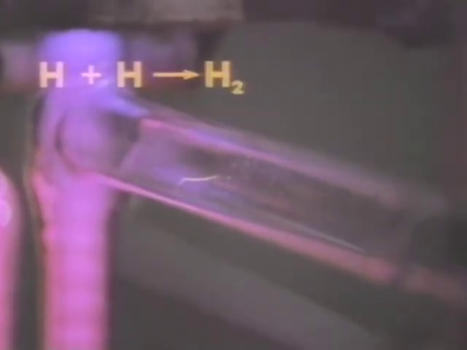Hydrogen atoms strike the surface and sometimes become bonded to it. When two hydrogen atoms approach one another on the surface, they can bond to each other and form a hydrogen molecule. The platinum has acted as a catalyst, and it is heated by energy released as the molecules are formed. The net reaction is H plus H gives H2 accompanied by the release of energy. A chemical bond is formed.